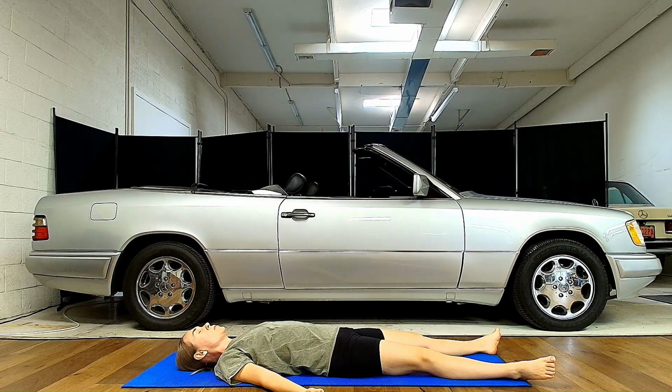Relax all 10 fingers, your elbows and your shoulders. Relax the hips and your knees, your ankles, your toes. Relax the back of your head and back of your neck. Your shoulder blades relaxed and your spine, your sitting bones relaxed.